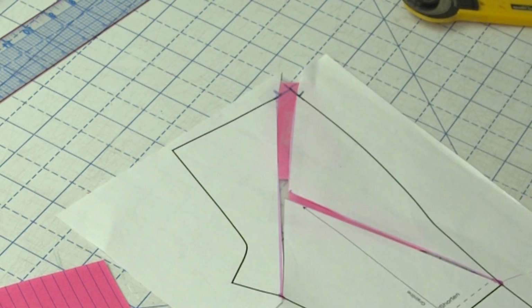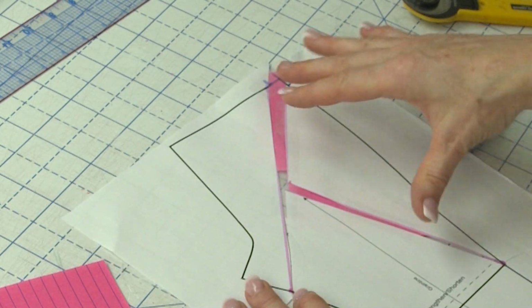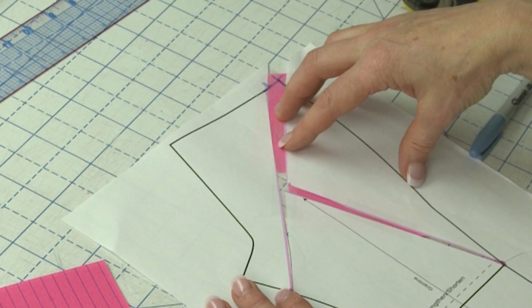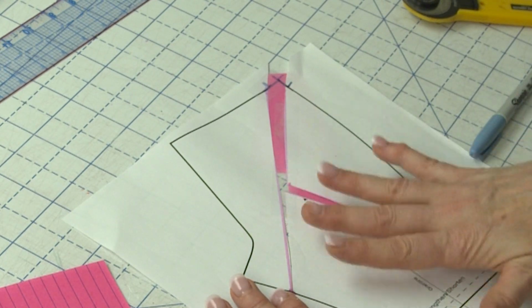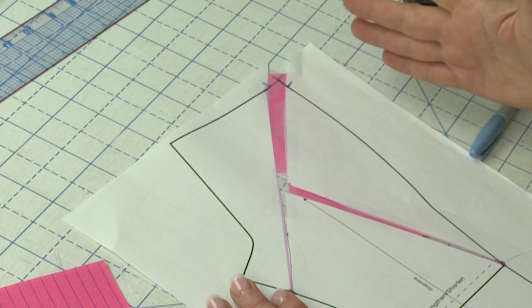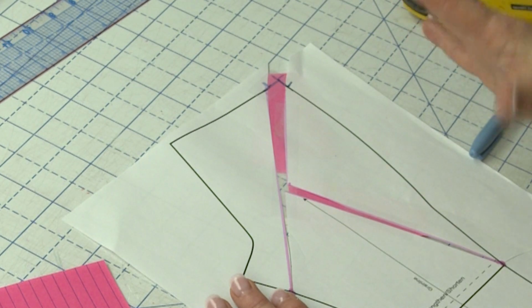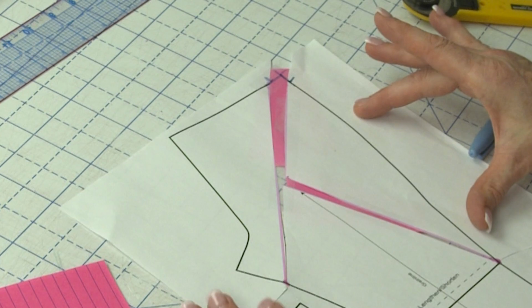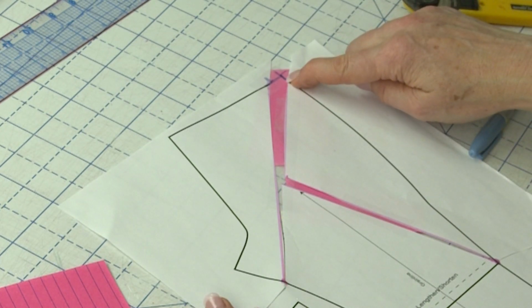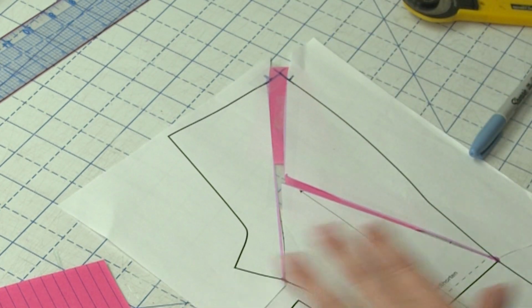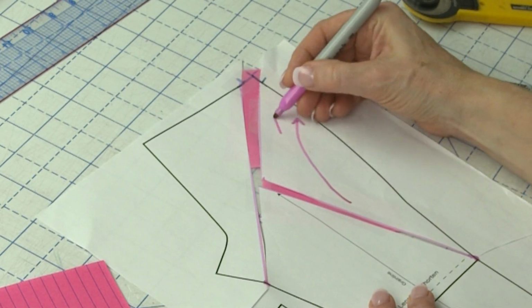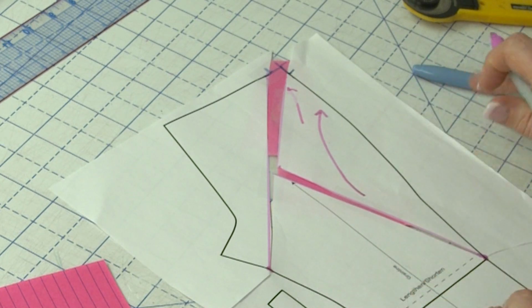Okay, so you can see that I've opened up this whole internal part of the pattern to give more room on the side that needs to let the side seam relax towards the front. Okay, so it's bigger there, and the whole thing has kind of been pushed out like this. So up and out.